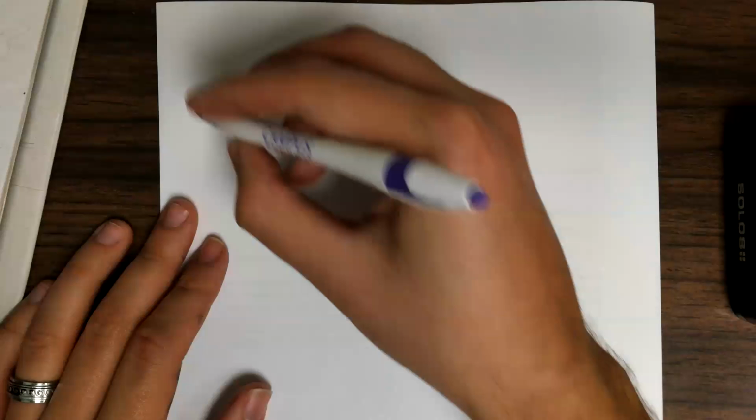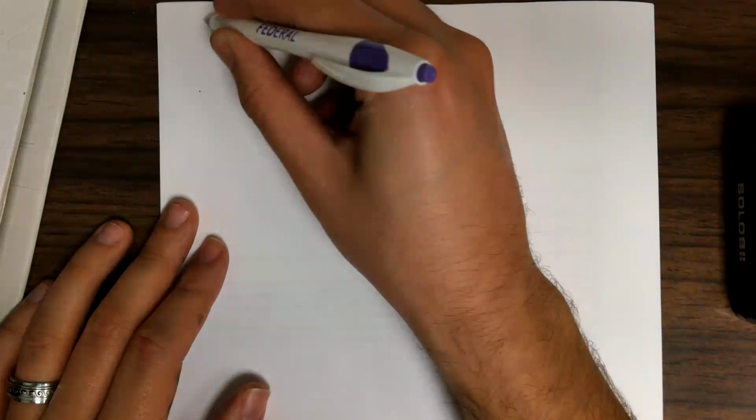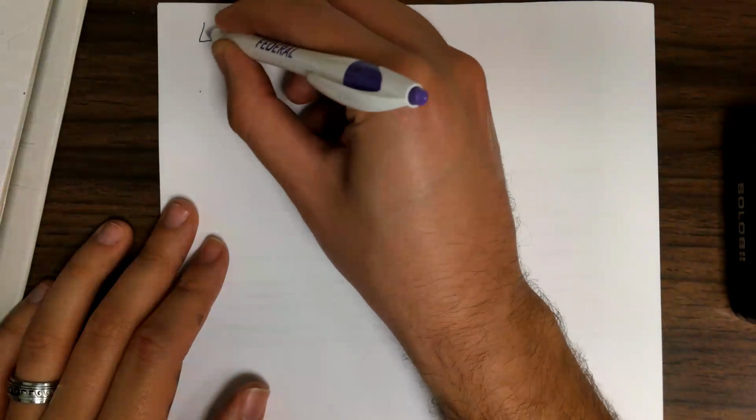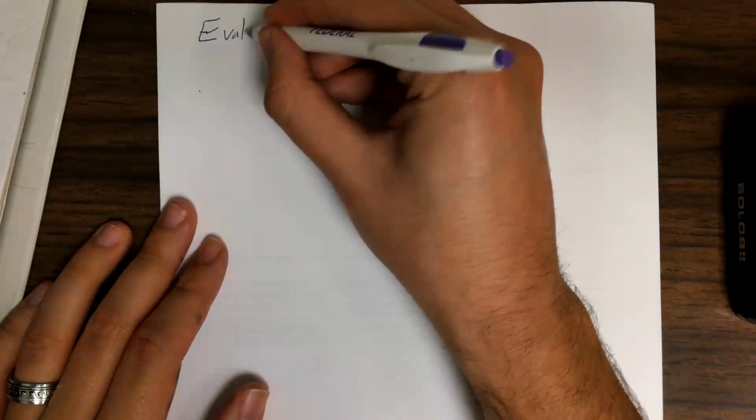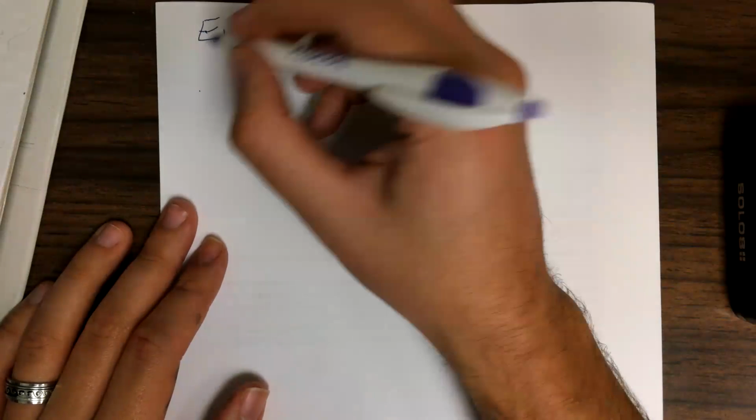All right, great. Now, so far we've been talking about indefinite integrals. What I want to talk about now are some definite integrals. Seeing what we can do with those. So now I'm going to evaluate something that actually has limits of integration.